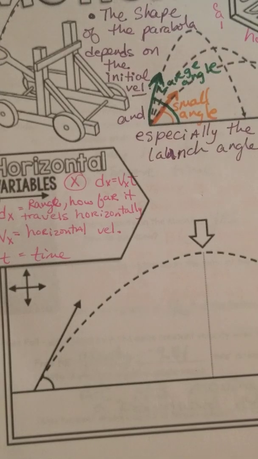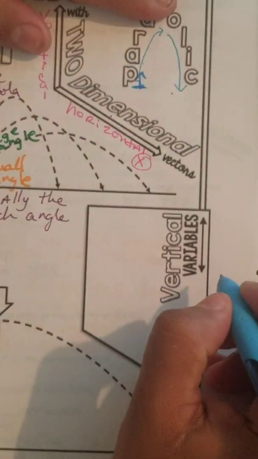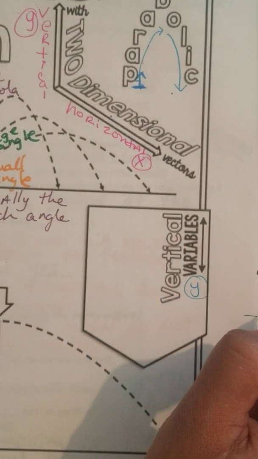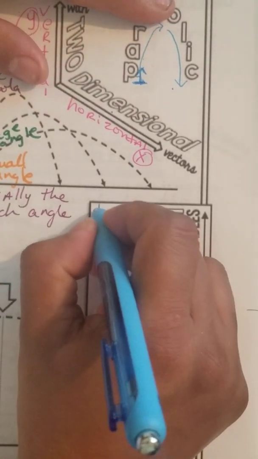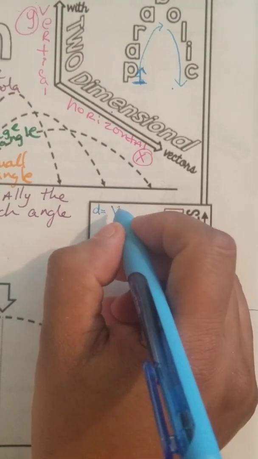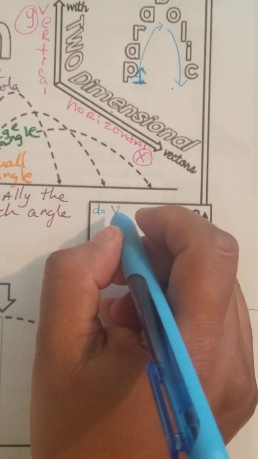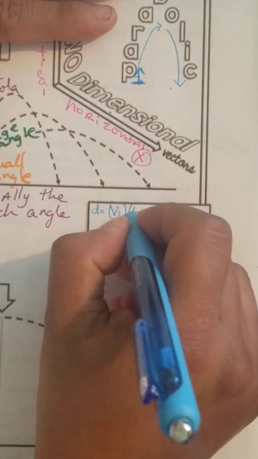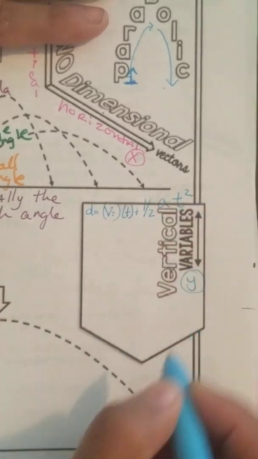Now, on the other side are going to be the vertical variables. And the vertical variables, remember, is the Y component. The Y component is our d equals our vi times t plus 1/2 a t squared.